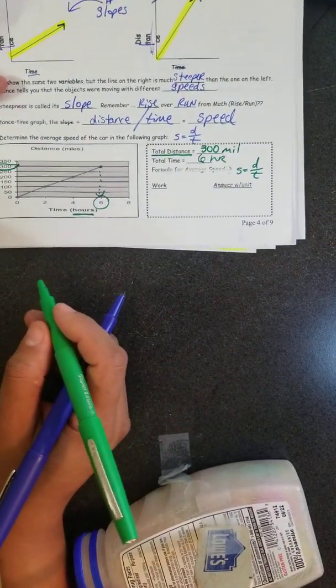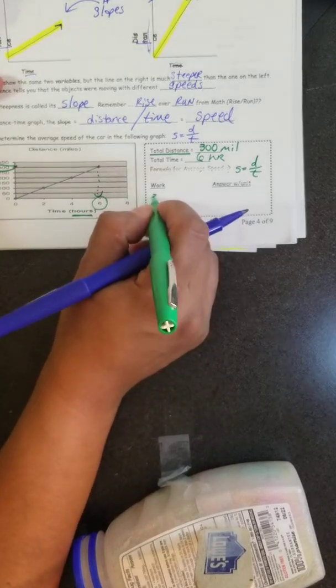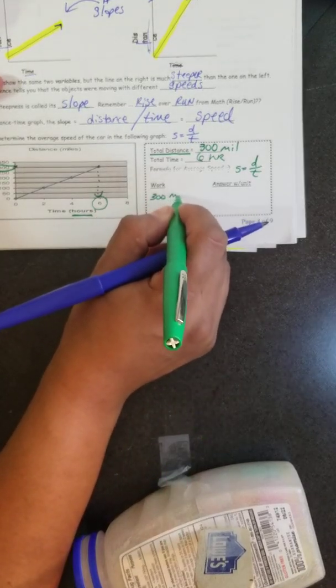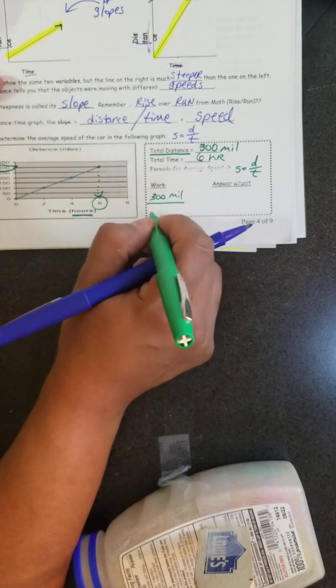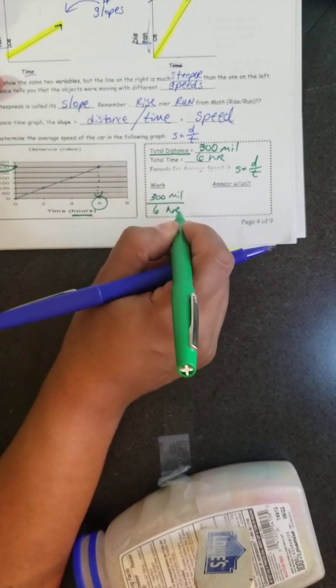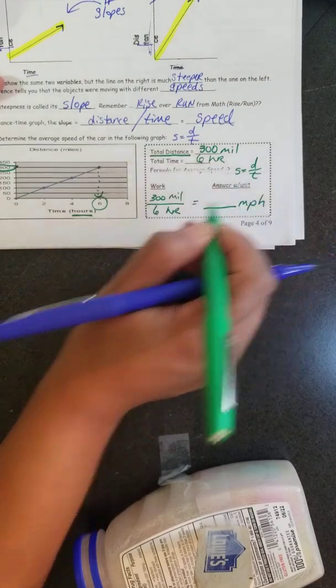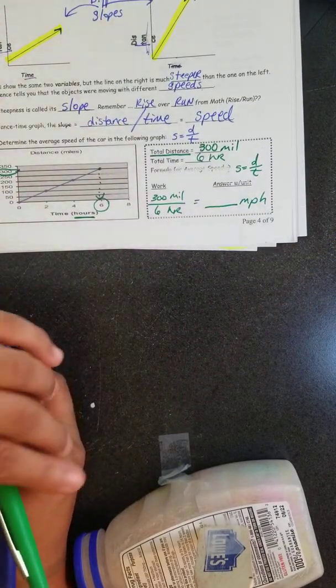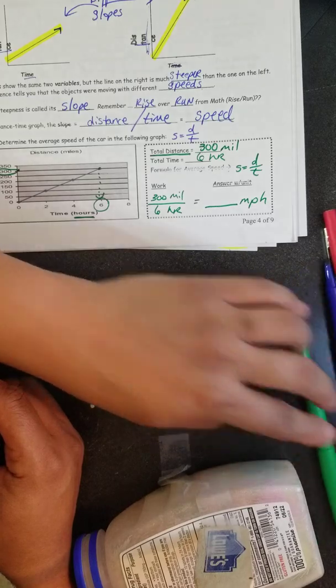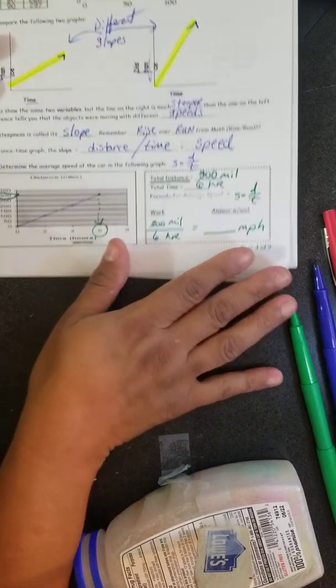Our distance is 300 miles. Our t is going to be 6 hours. You're going to find your answer in miles per hour, and you can shortcut it as mph for your miles per hour. Alrighty, turn the page.